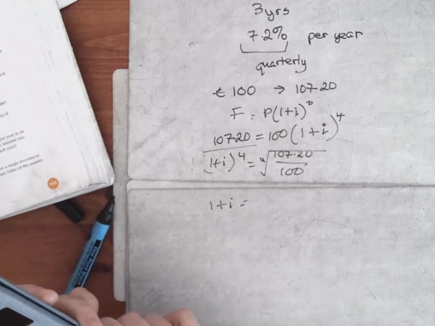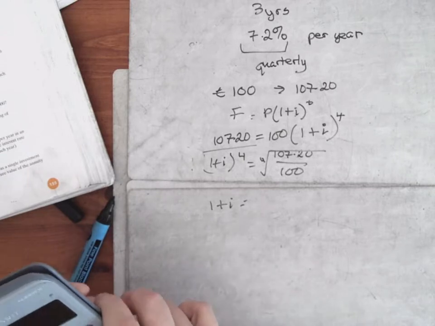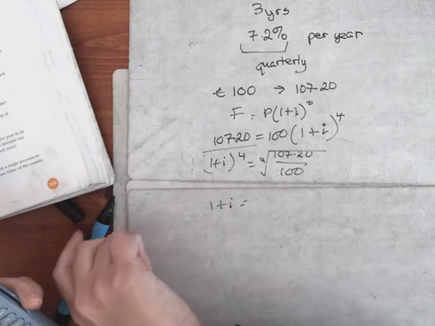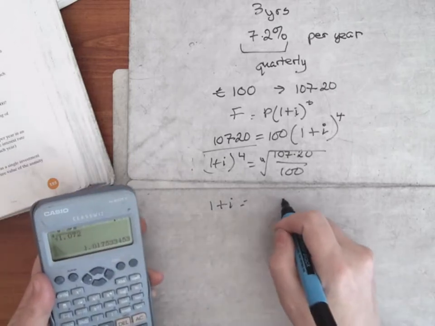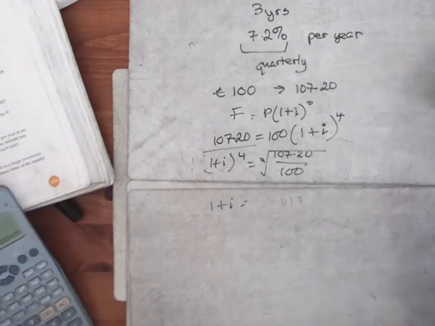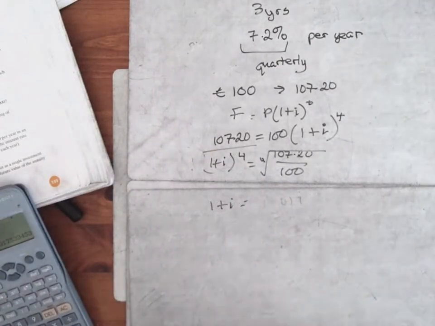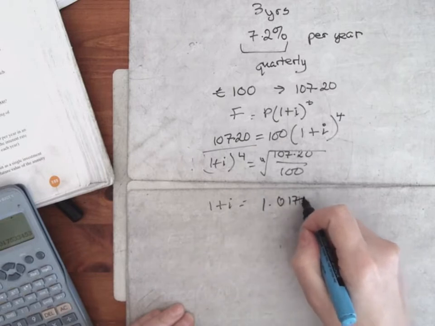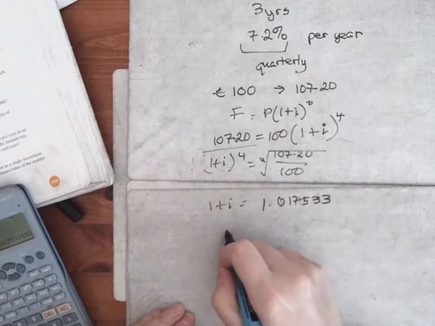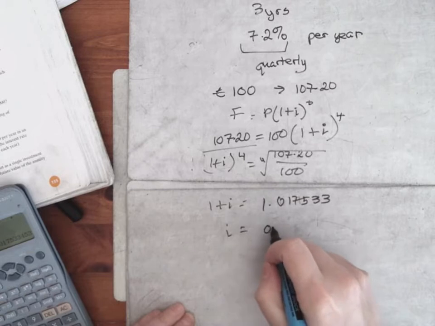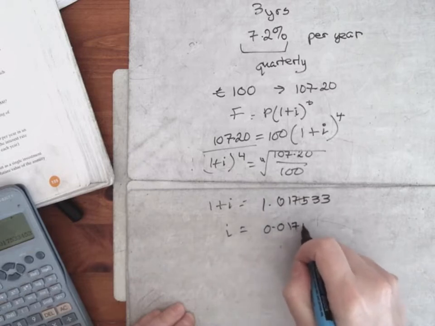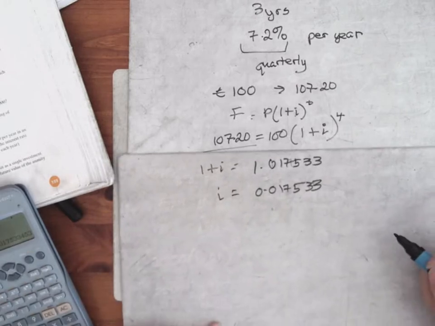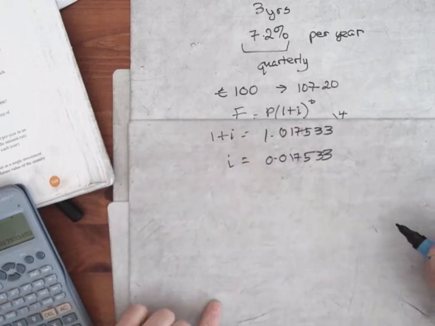Which equals 1.01753. So then bring over the 1, so the interest rate is 0.01753. I can leave it as a decimal because it didn't actually ask me to calculate the percentage.